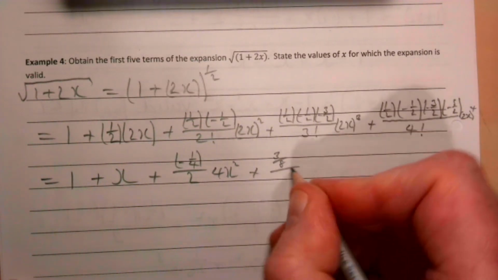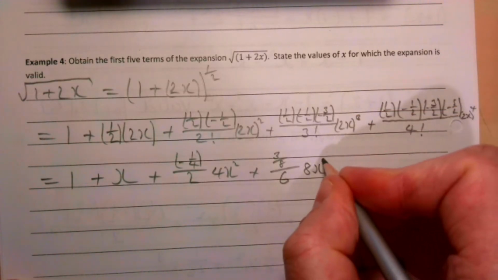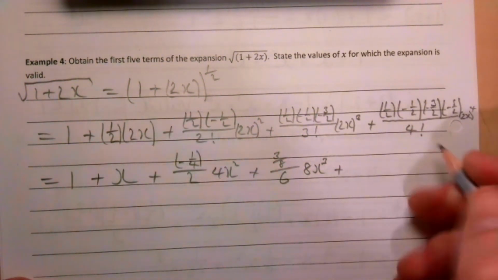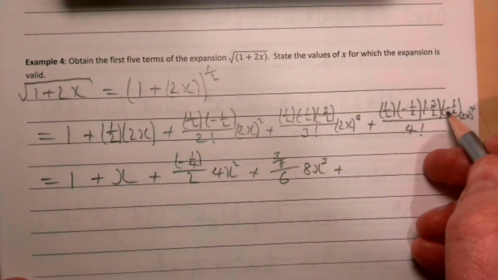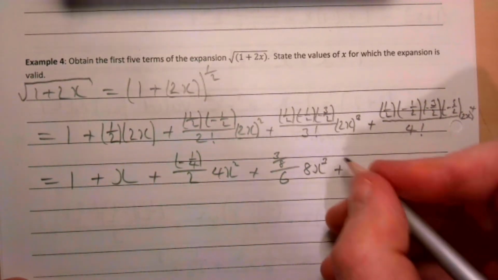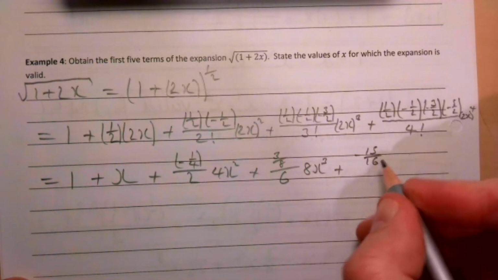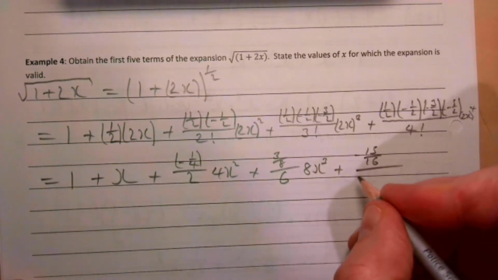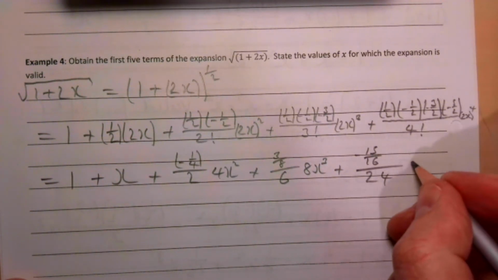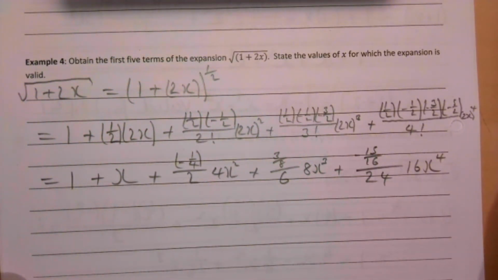On the bottom we have a 6, and then we have an 8x cubed. On the top we're going to have a negative because there's 3 things we're multiplying. Top line 1 times 1 times 3 times 5, so we have minus 15 over 16. 4 factorial, of course, is 24. That's 1 times 2 times 3 times 4. And then 2x to the power 4 gives me 16x to the power 4.